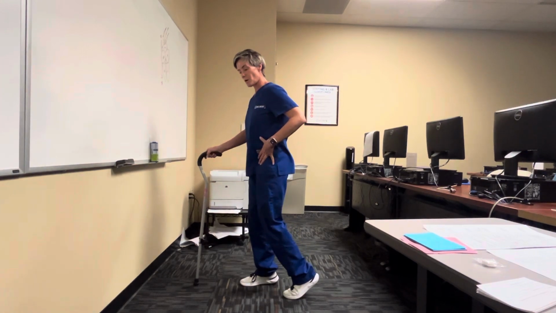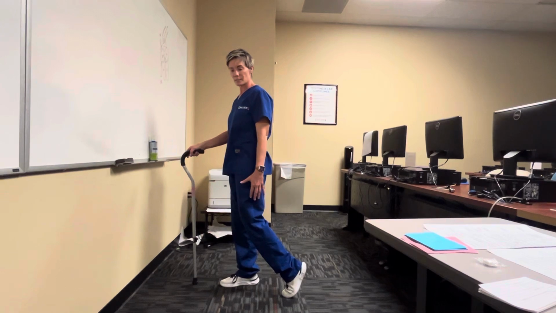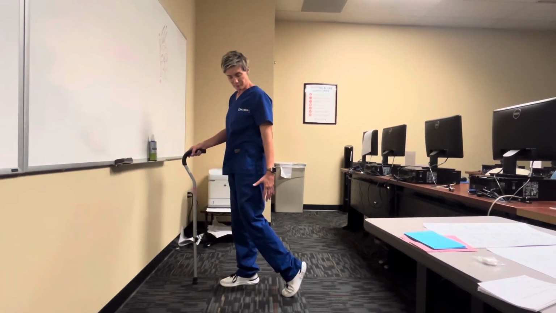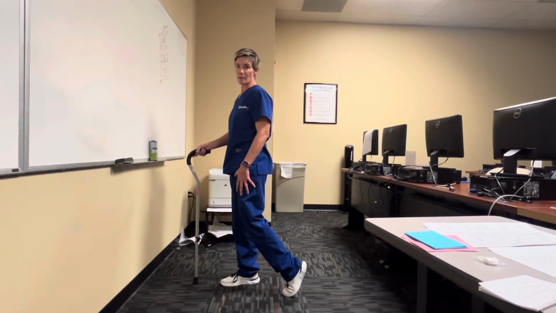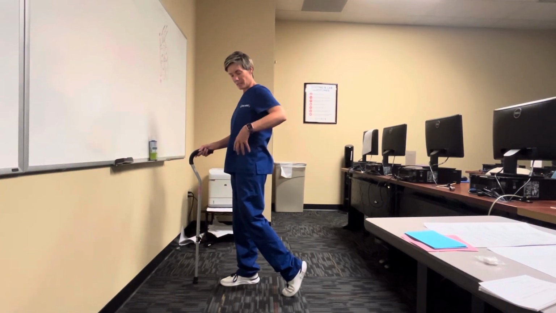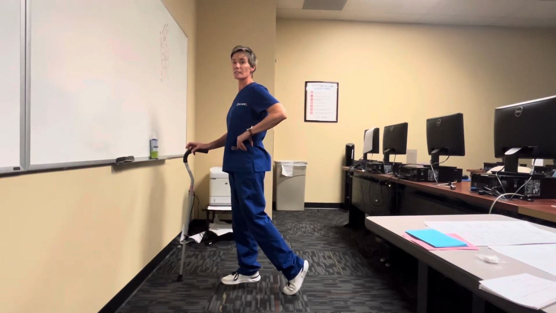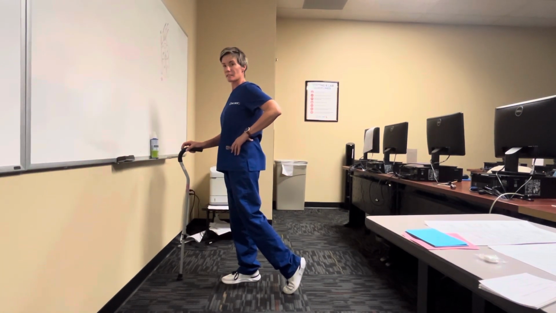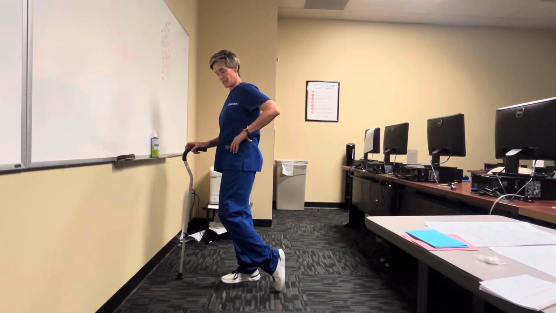Now we have toe off. Again, the gastroc is concentrically contracting, putting that foot further into plantar flexion. Not too much happening at the knee still. At the hip, the iliopsoas is now concentrically contracting as it's beginning to think about moving that foot forward and that hip forward.